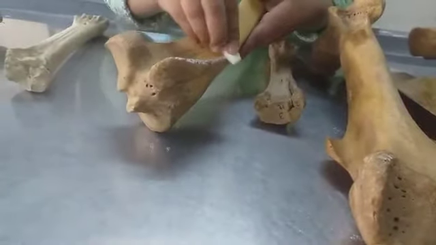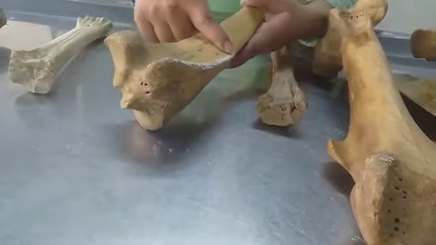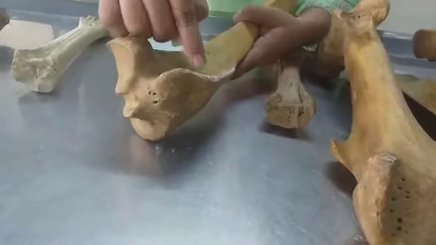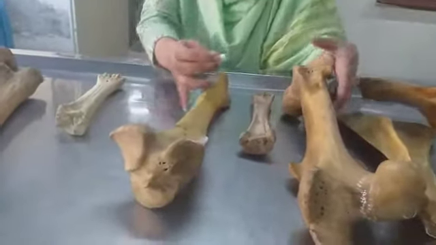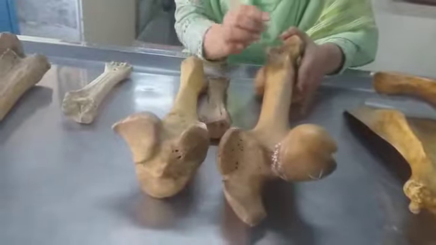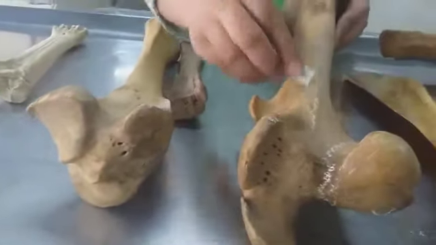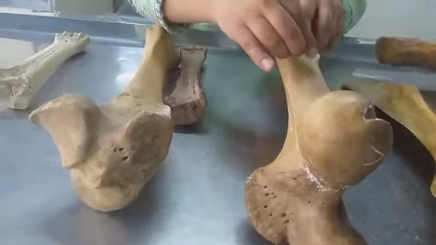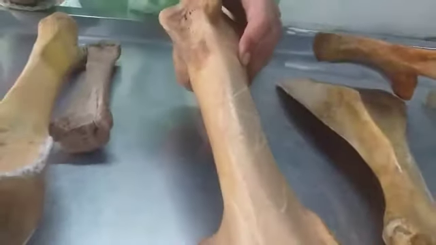And next term is crest. Crest is a linear sharp ridge which is present in most of the bones. And second term is lines. This is a very faint ridge, which looks like this. Very faint ridges present on the bones are called lines.